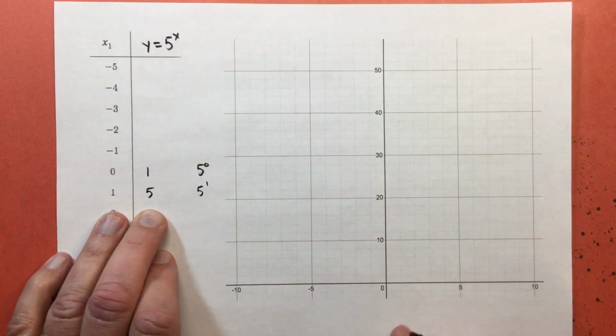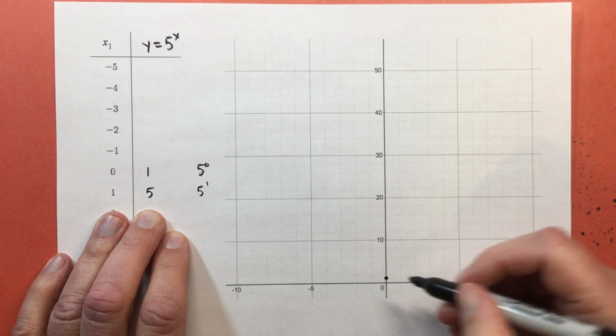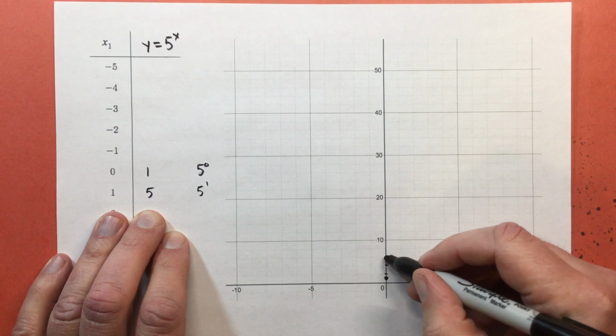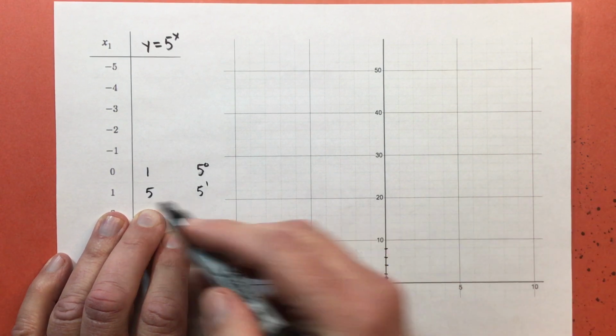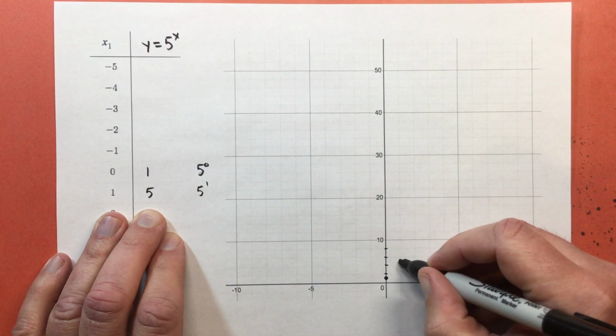All right, so let me graph those two real quick. 0 gives 1, which is right here. Here's 2, 4, 6, 8. 1 gives 5. So I come over 1, and I go up to 5, which is right here.